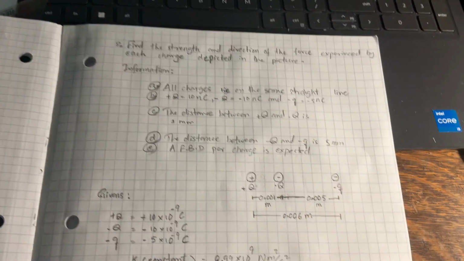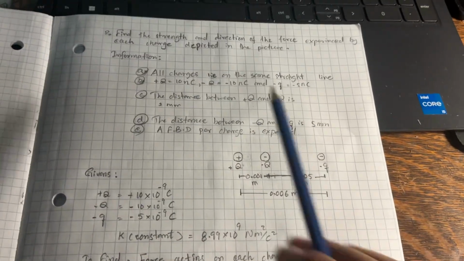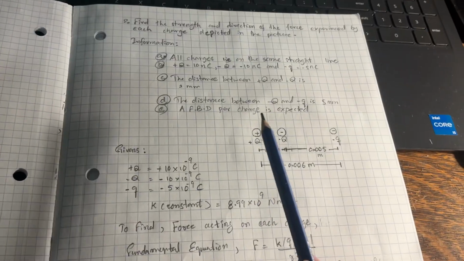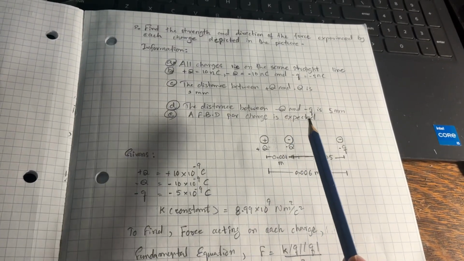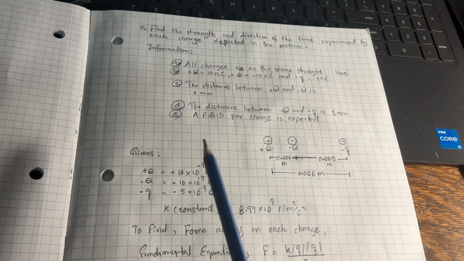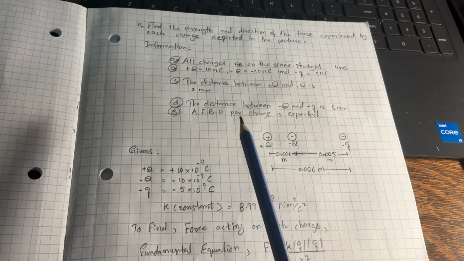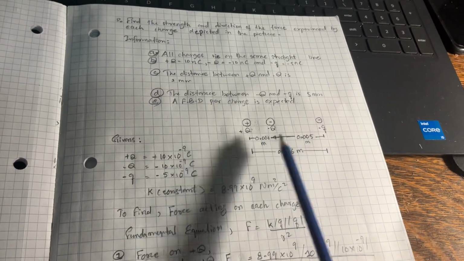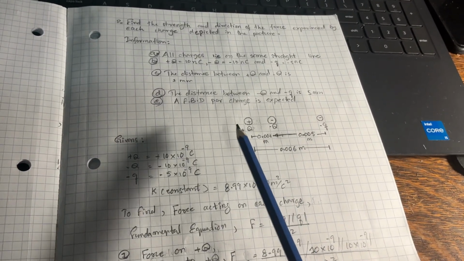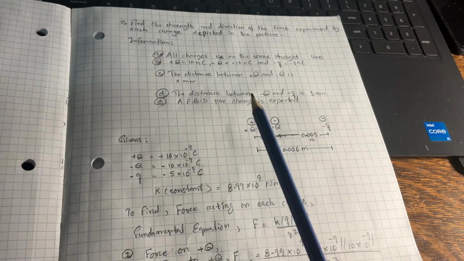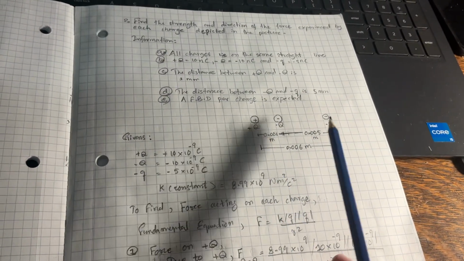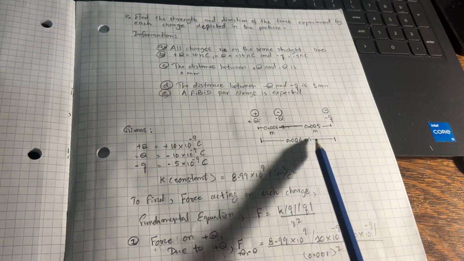The distance between positive q and negative q is 1 millimeter. The distance between negative q and negative small q is 5 millimeter. A free body diagram for each charge is expected. So this is the situation of the problem. What we have to do is find the strength and direction of the force for each charge. These are the distances between each other.